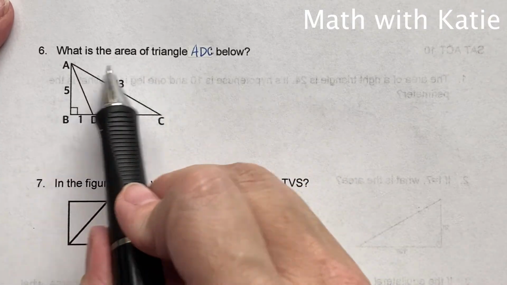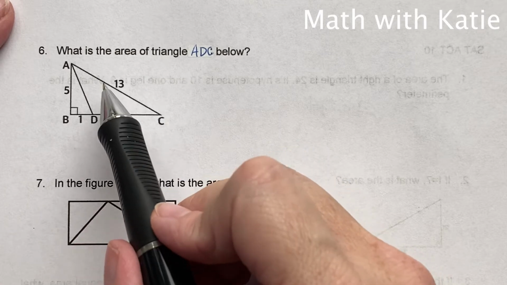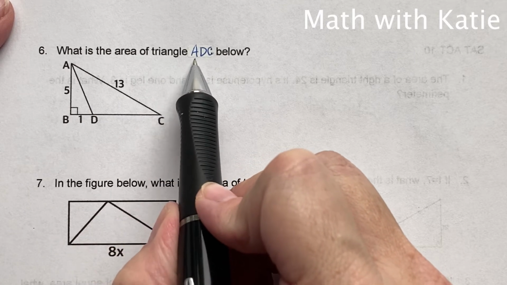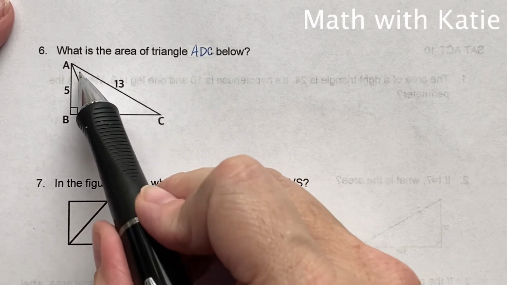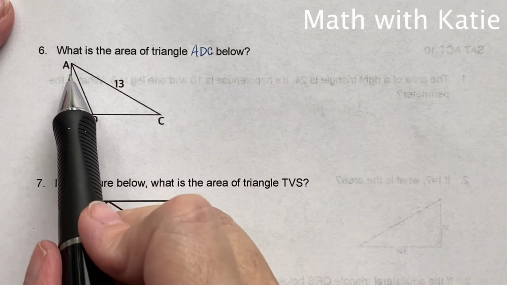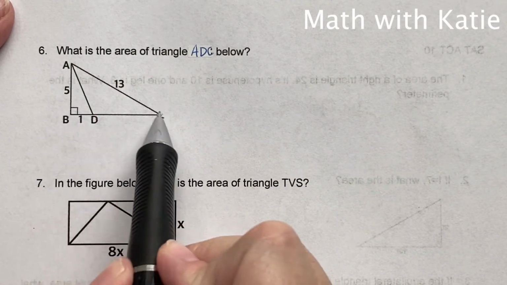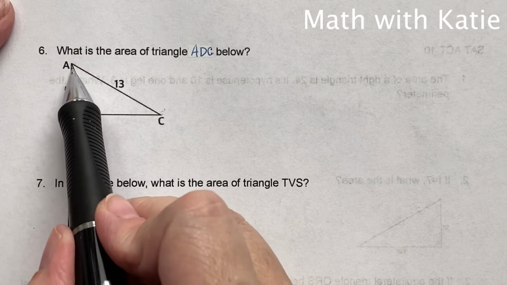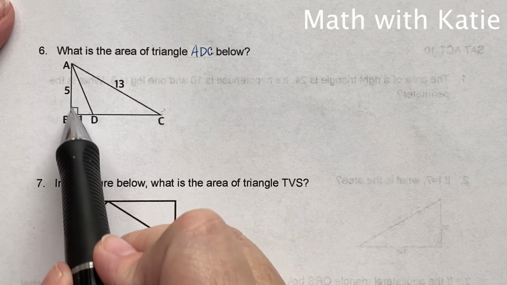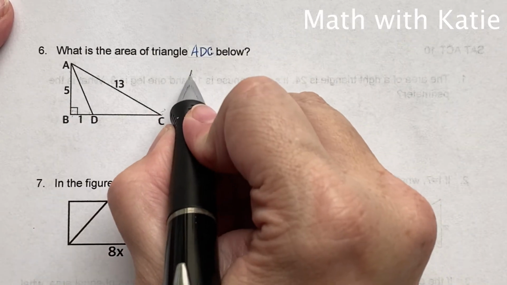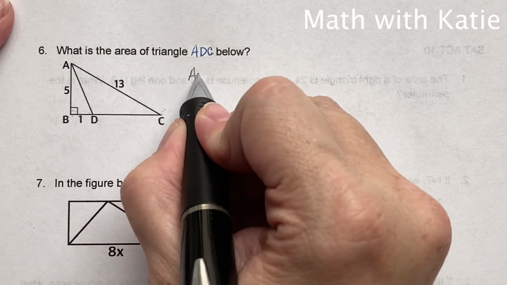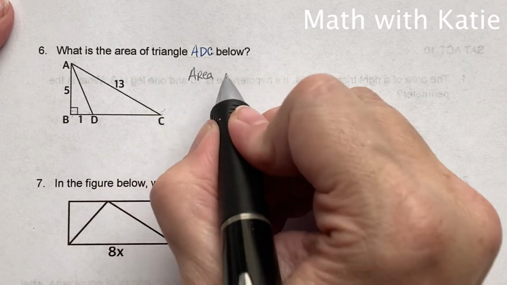Okay, so what is the area of the triangle ADC below? So this triangle. Okay, so first we're going to have to find the area of the big triangle and then subtract the area of the small triangle. So first let's do the area of ABC.